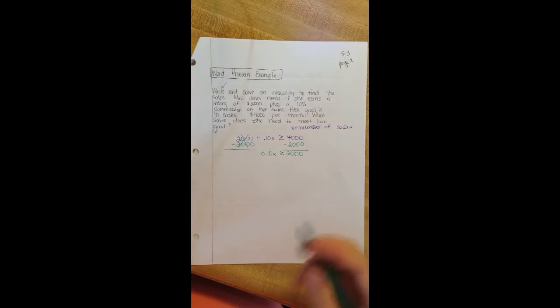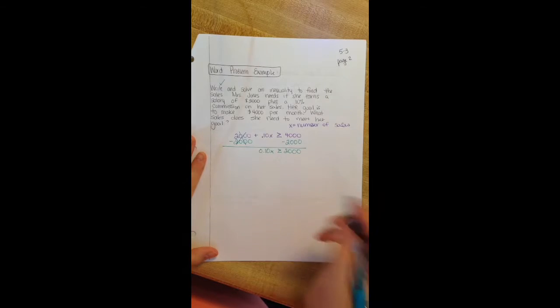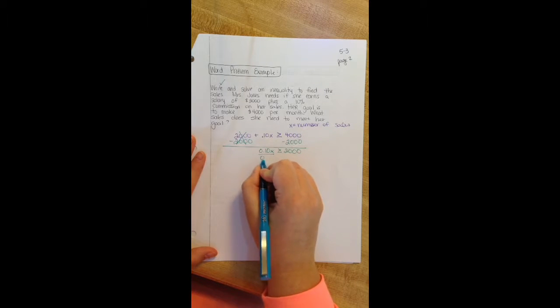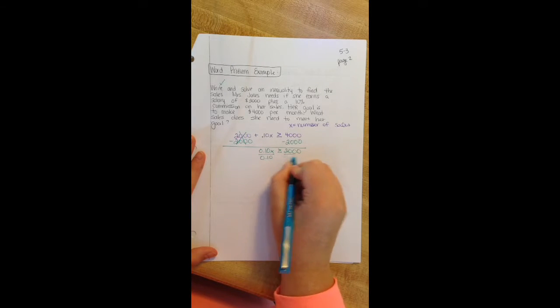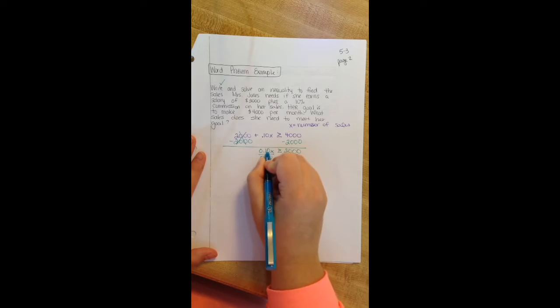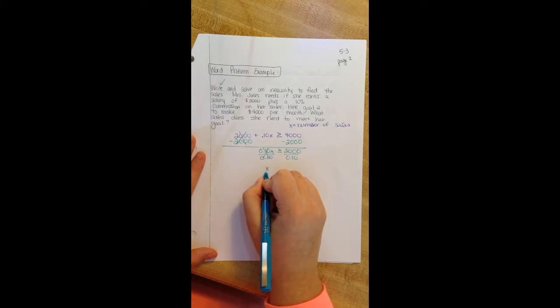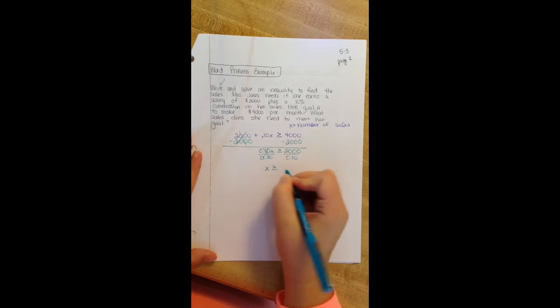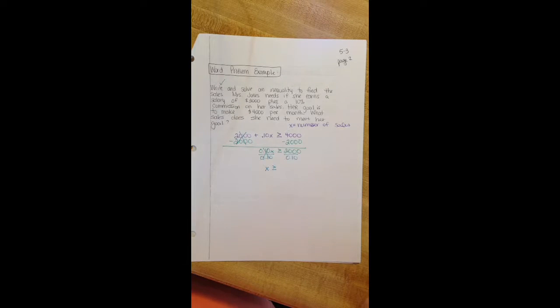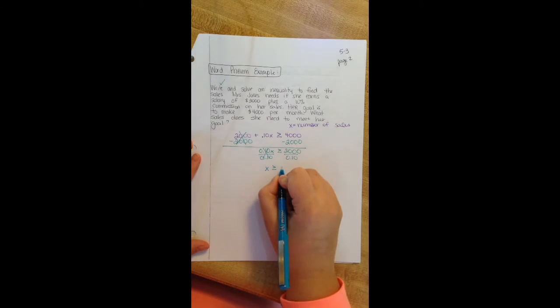Okay? I want to get x alone. We're trying to find out how many sales she needs to make. So we're going to divide by 0.10. Okay, on the left-hand side we're left with x. Our inequality sign stays the same because we divided by a positive, and we get 20,000.